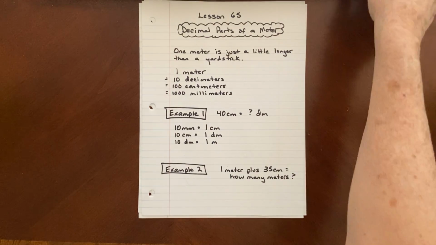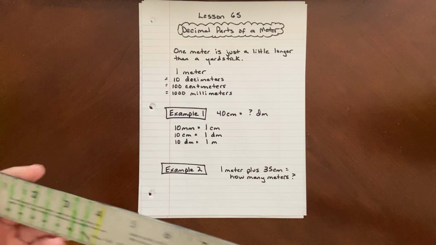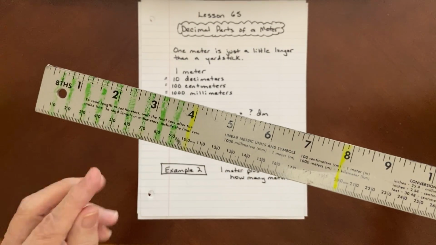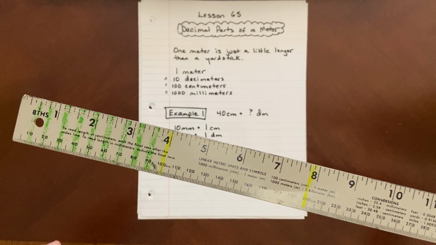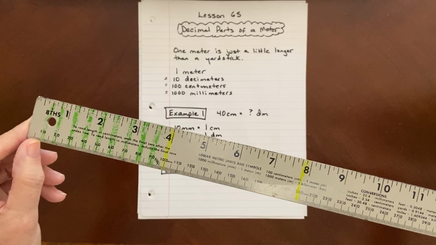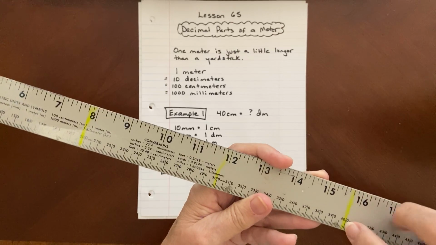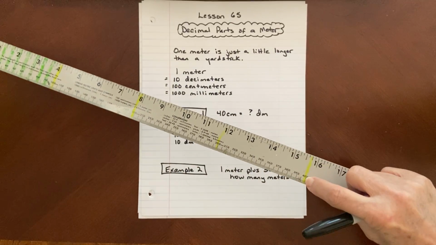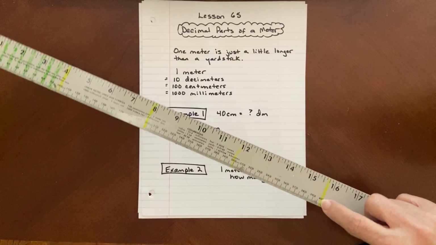So example 1, they ask you, if you have 40 centimeters, how long is that in decimeters? Okay, so let's take my meter stick back here, and I say I have 40 centimeters. I'm going to look at the first number. I'm going to come all the way over here to 40. If I put that down, can you see it? Yeah. Okay, so it's about 1/2 meter, right?